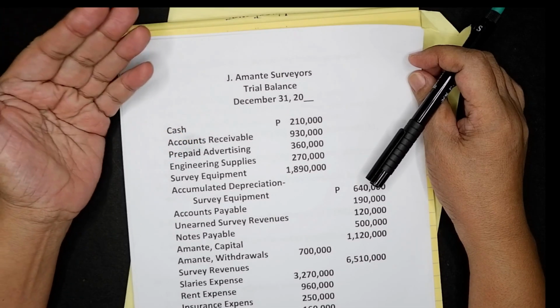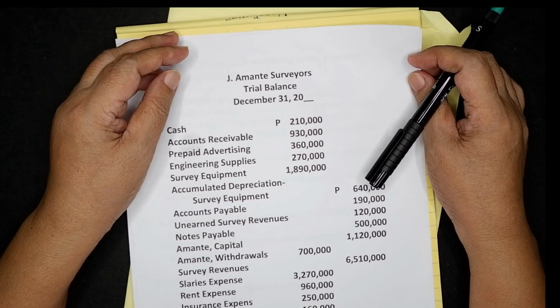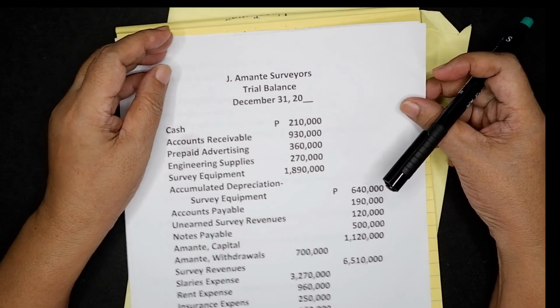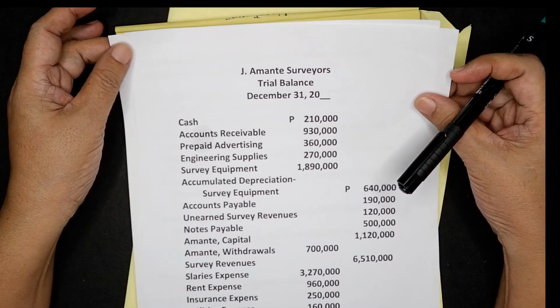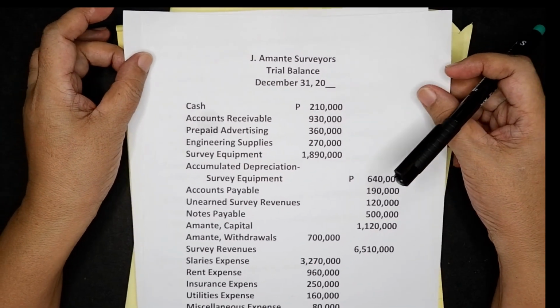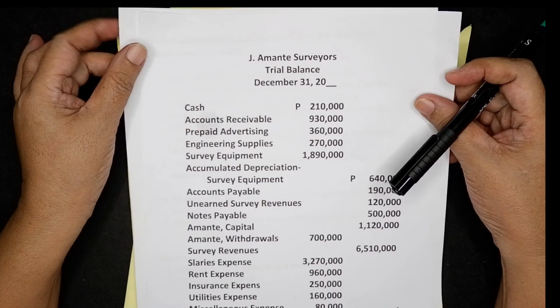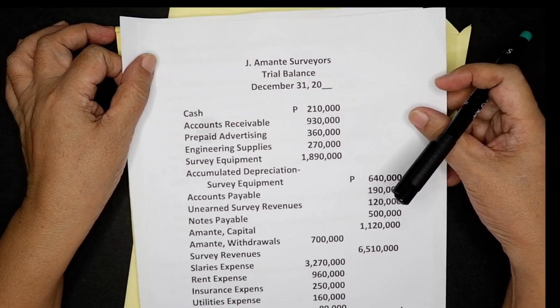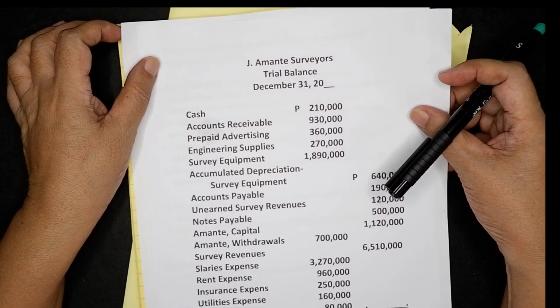After the adjusted trial balance, the next step should be preparation of financial statement. And to facilitate the preparation of financial statement, it is better for us to prepare a working paper or worksheet. So that is what we're going to do now.